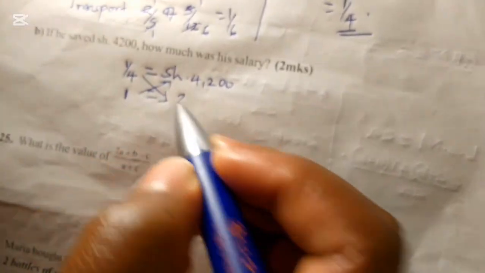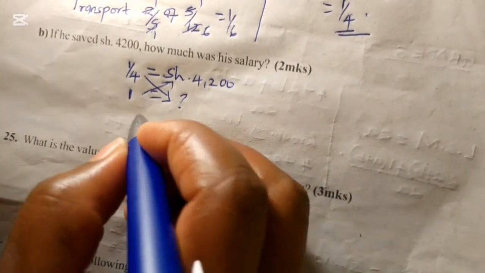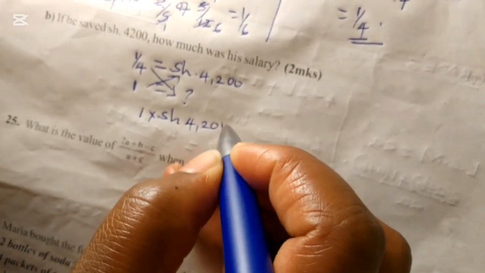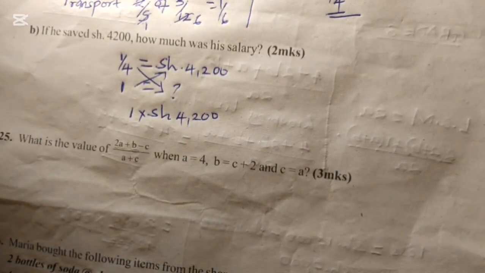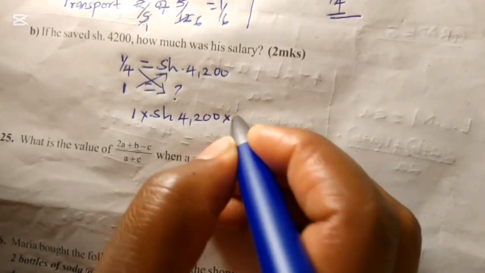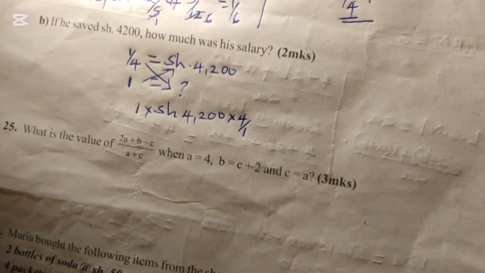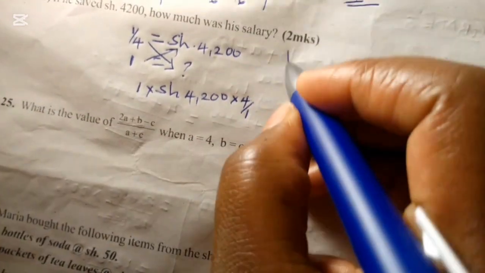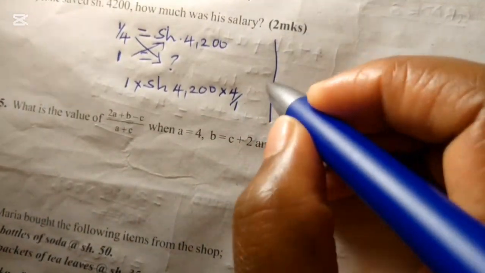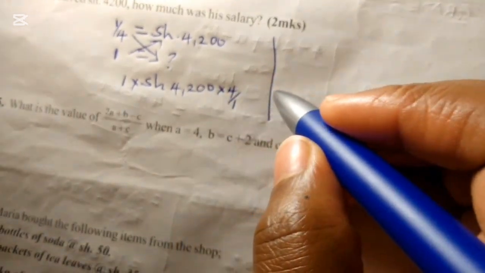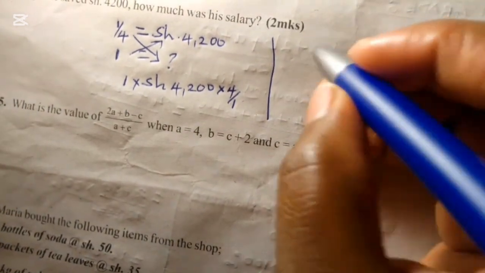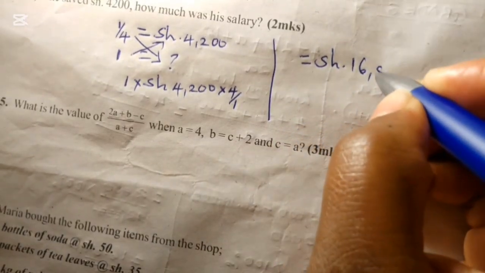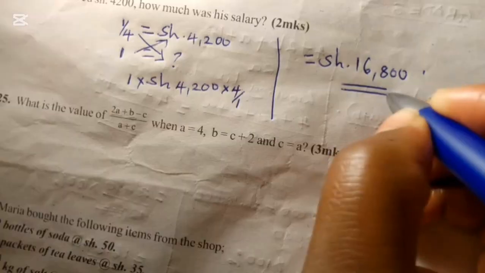This is cross multiplication, and this will be 1 times 4,200 shillings. Instead of dividing by a quarter, we multiply by the reciprocal, 4 over 1. The reciprocal of a quarter. And when we multiply 4,200 by 4, we'll get 16,800 shillings.